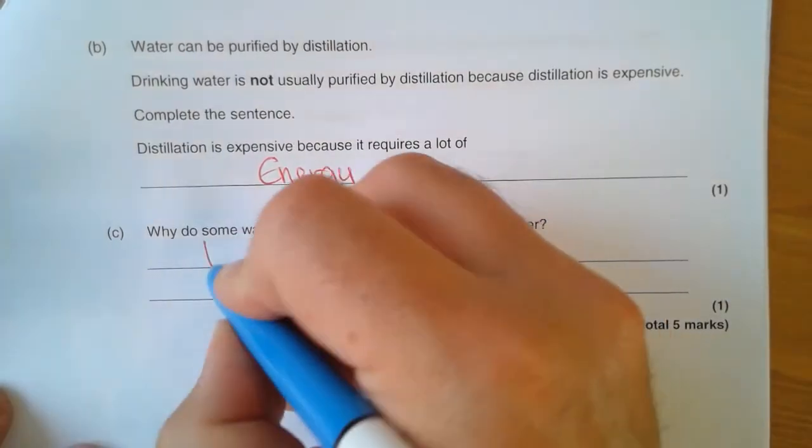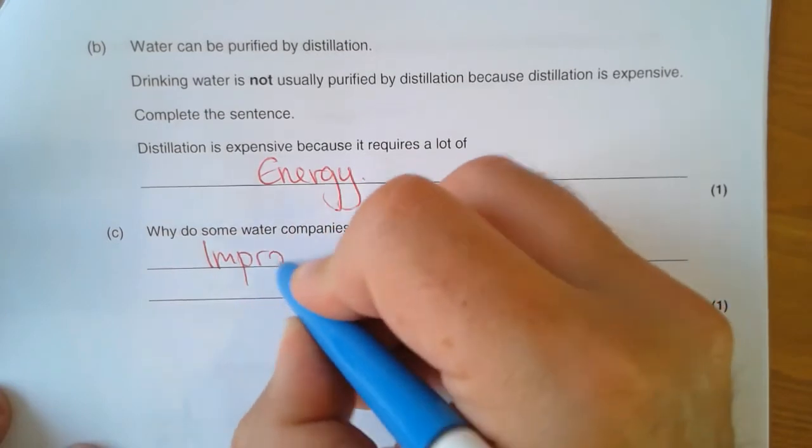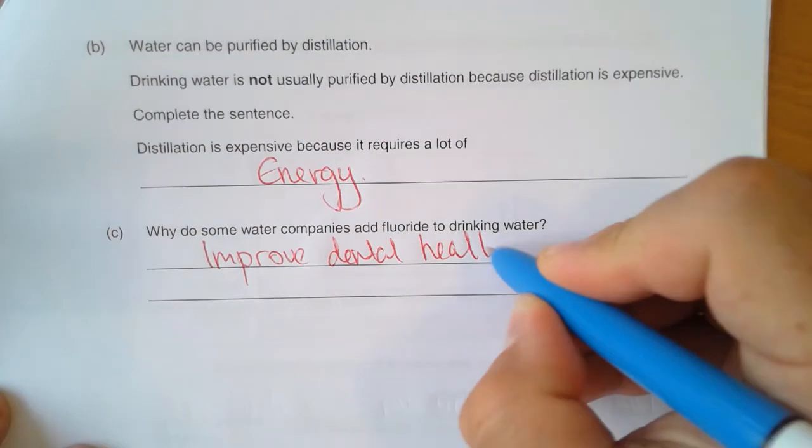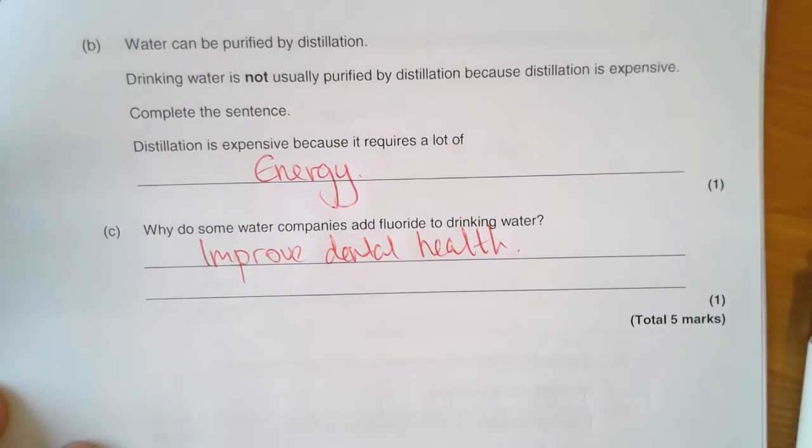Why do some water companies add fluoride to drinking water? That is to improve dental health. So fluoride is good for your teeth.